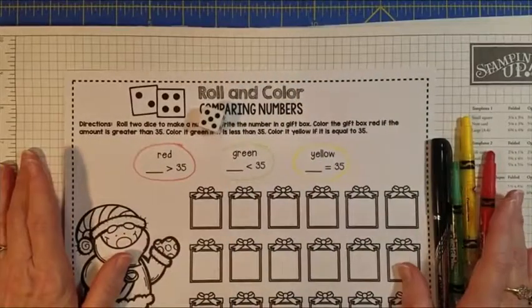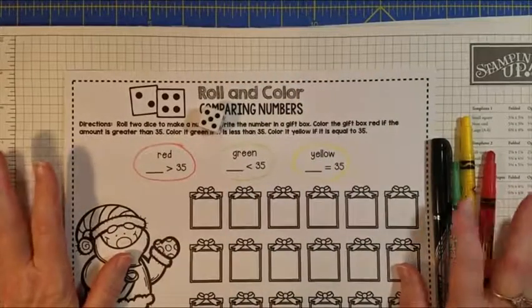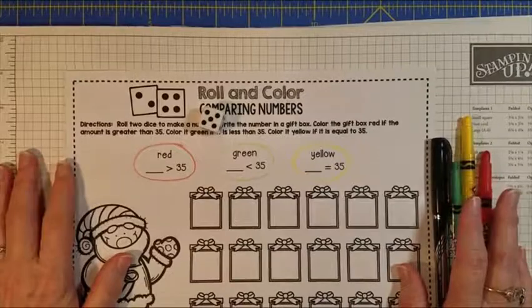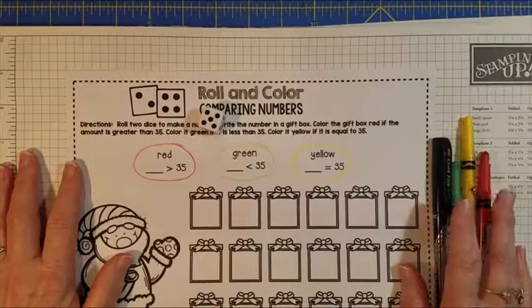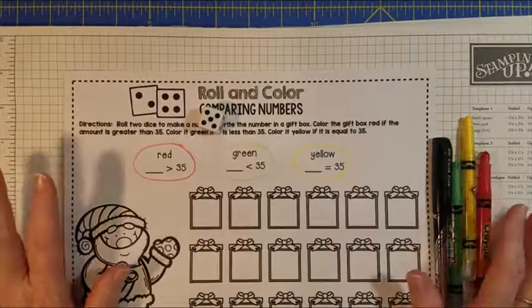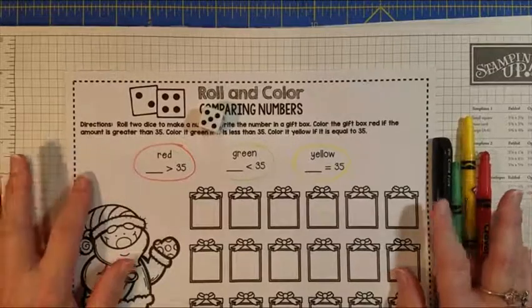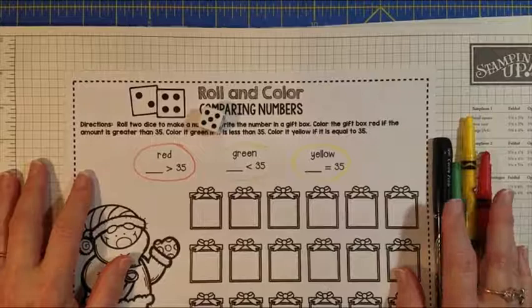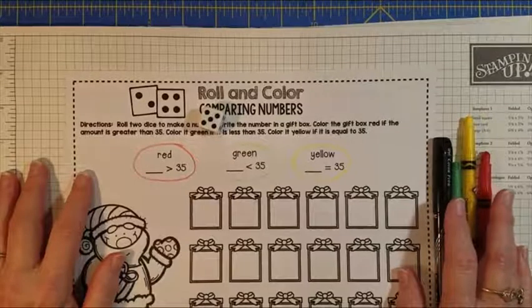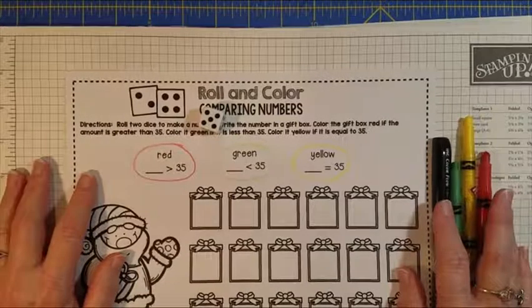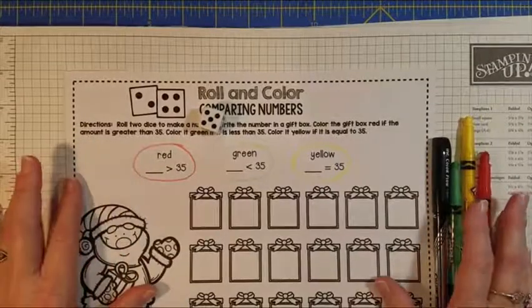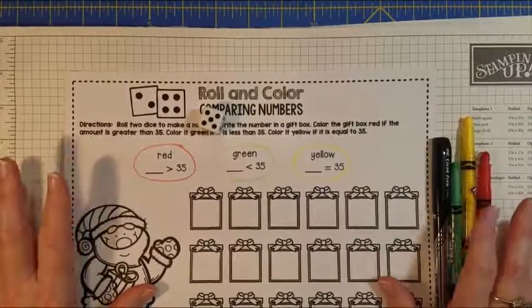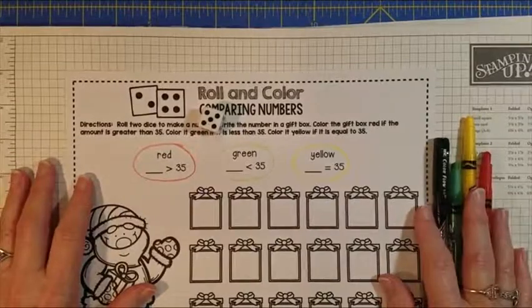Hi, second graders. We are going to be reviewing comparing two-digit numbers today. The reason we're doing this is because when you get back to school after Christmas break, we're going to be comparing three-digit numbers. So I thought it would be a really good idea for us to review and practice comparing two-digit numbers before we go on to three-digit numbers.